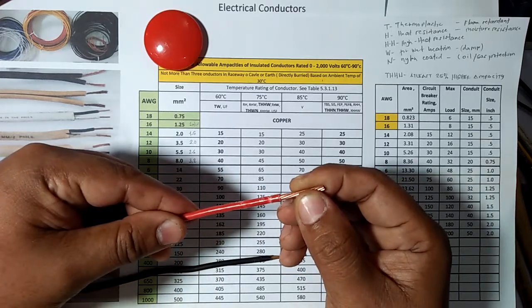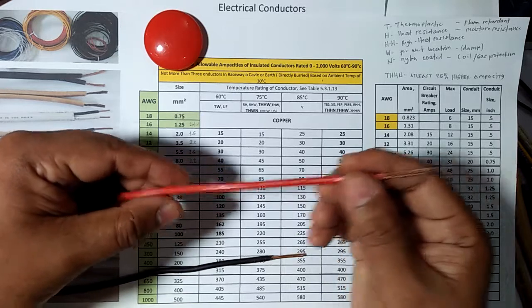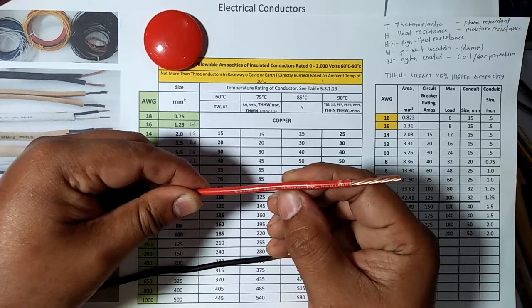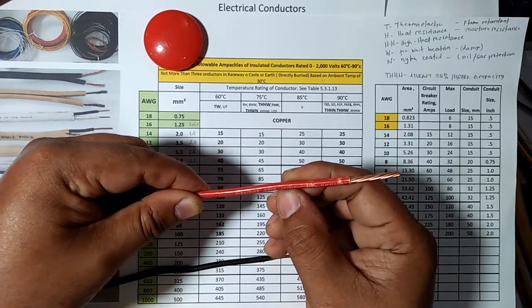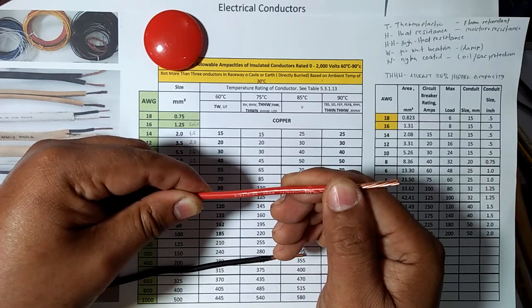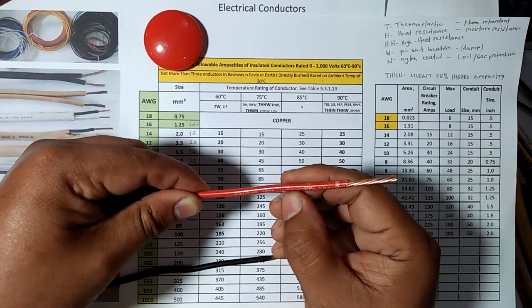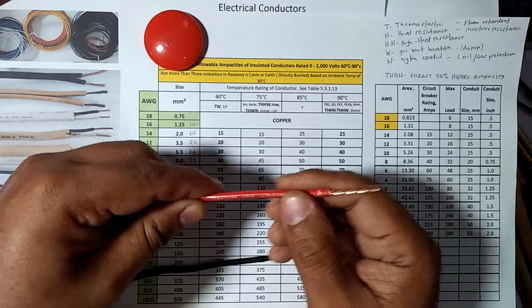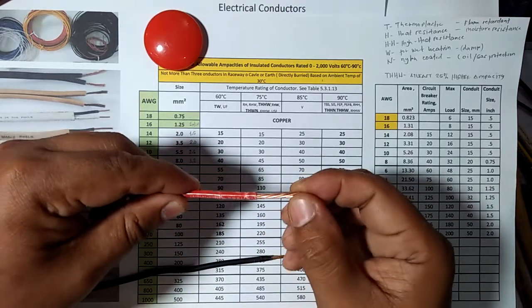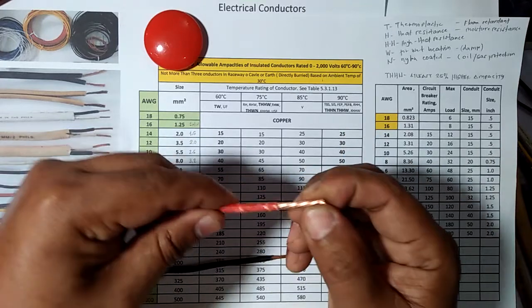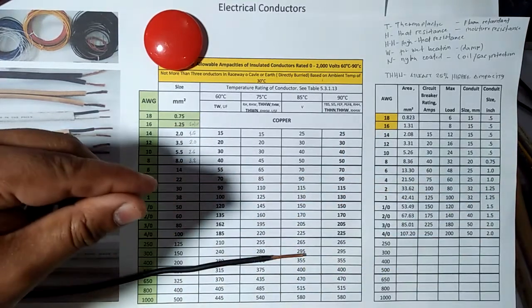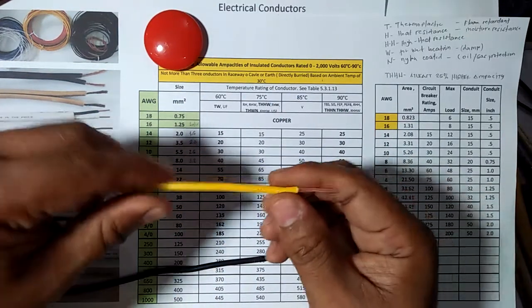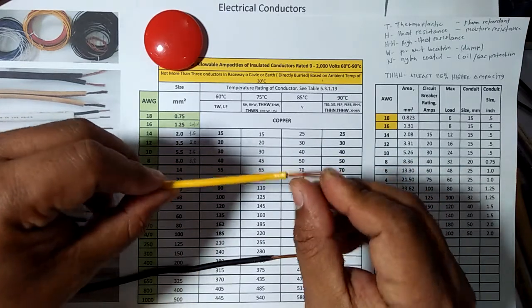If you see like this, 2.2 slash 12 slash 7, it's number 12 slash 7 conductors, composed of 7 conductors. This one is number 12.